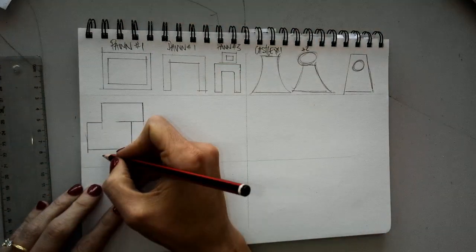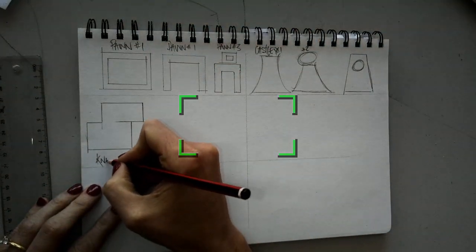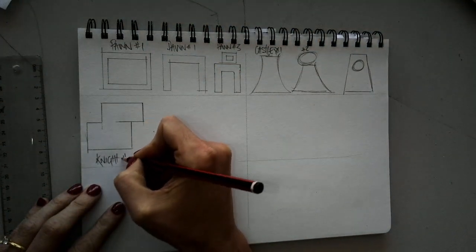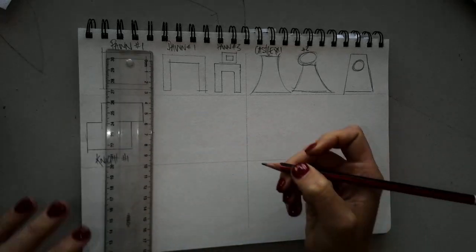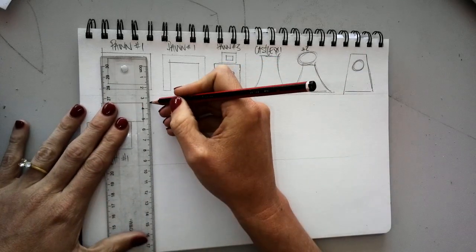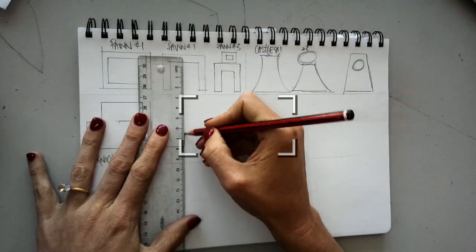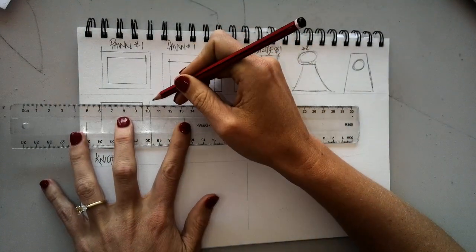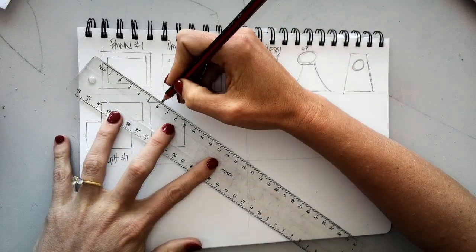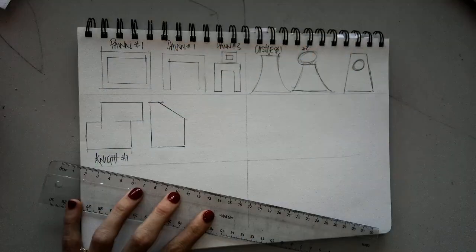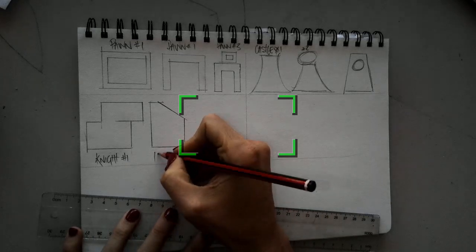And that could be knight number 1. Okay, maybe this one I might go for a bit more of a boxy feel. Okay, maybe something a bit more like that, and maybe with a corner cut off. Maybe that could be knight number 2.